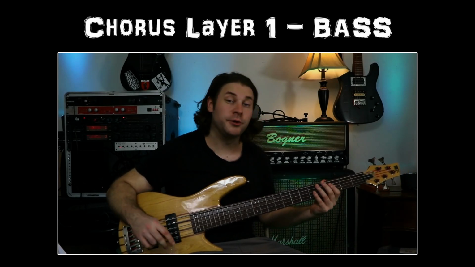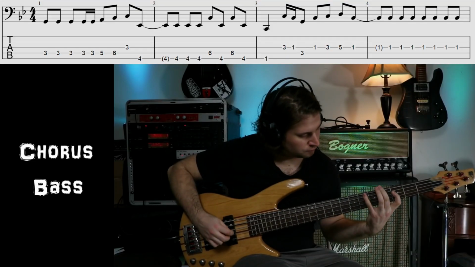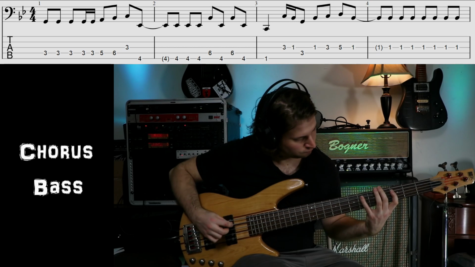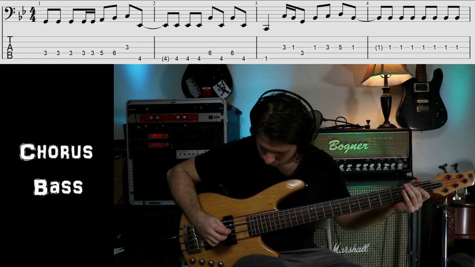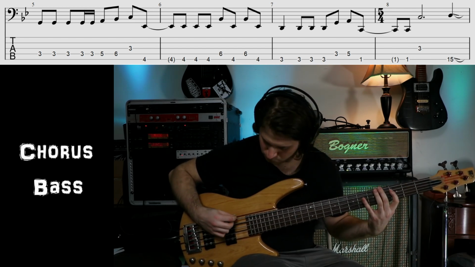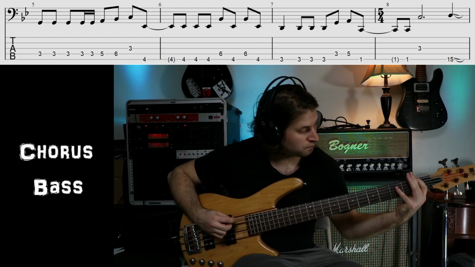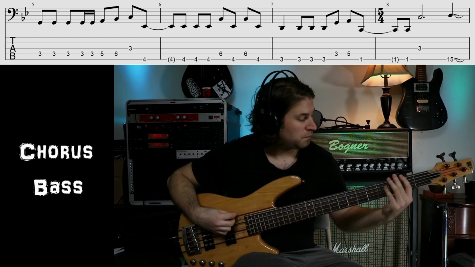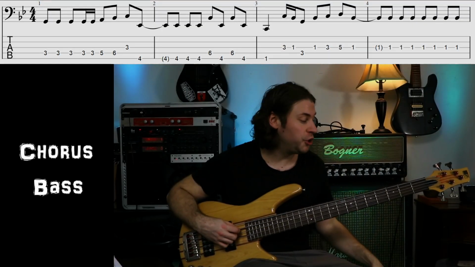So let's take a look at the lowest level, the bass. The bass line follows the chord progression pretty much to a T. So we're starting off on the root note G, alright?